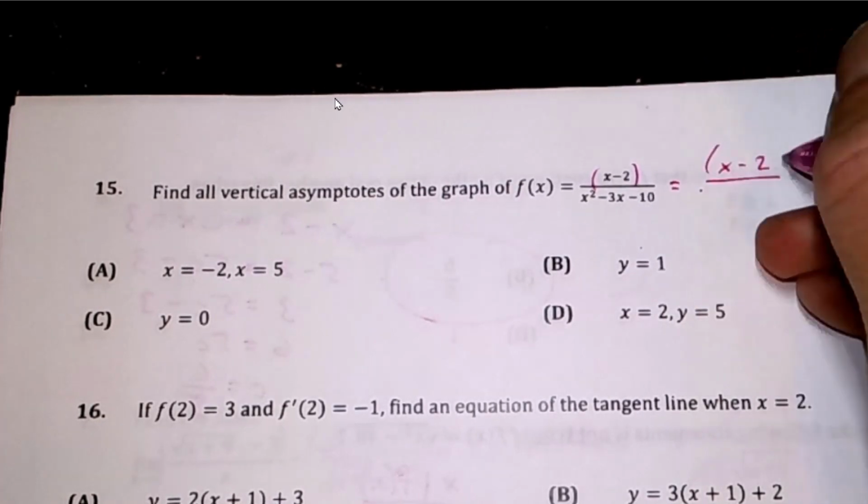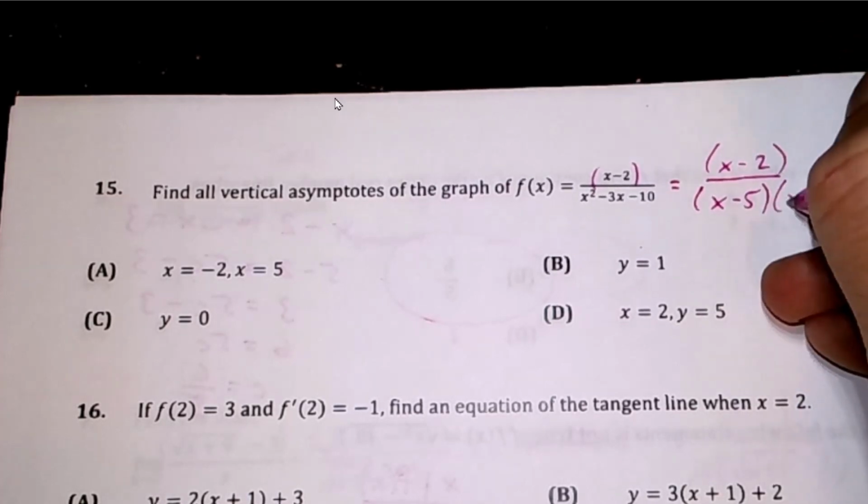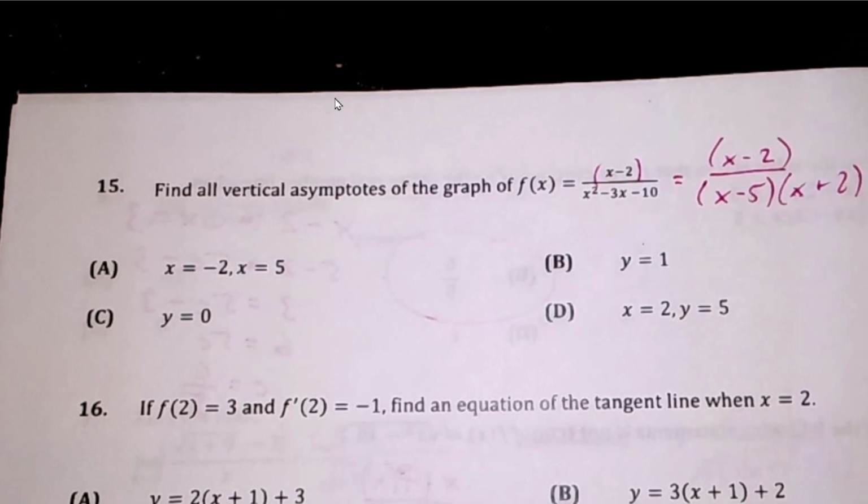Whoa, I got some cats. What's going on with those cats? Okay, I do not see what minus 2.